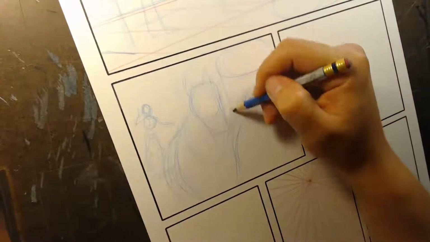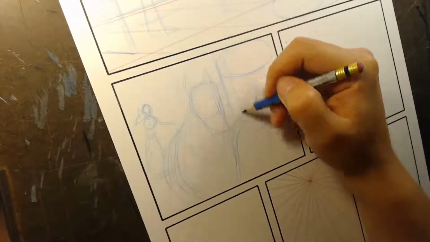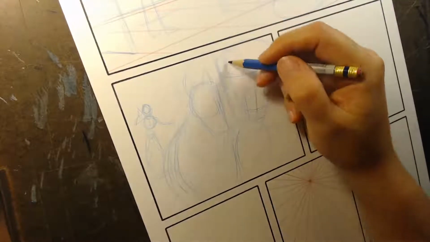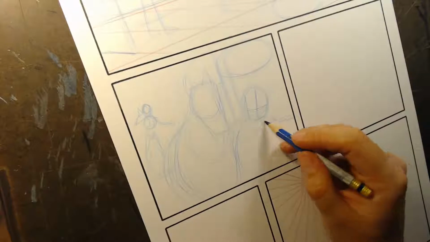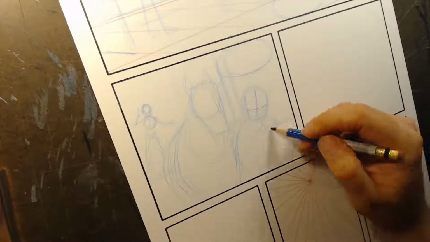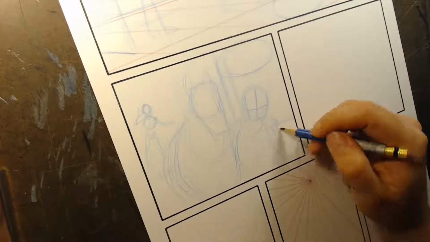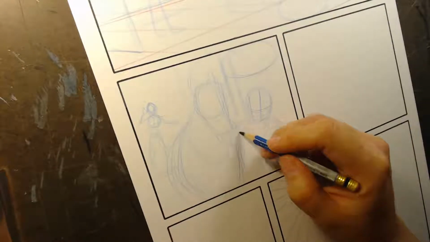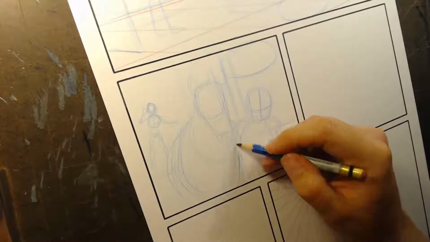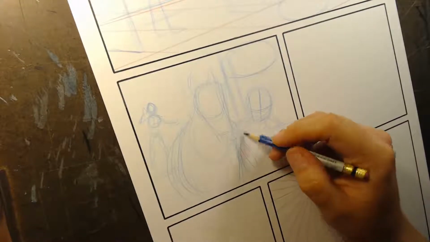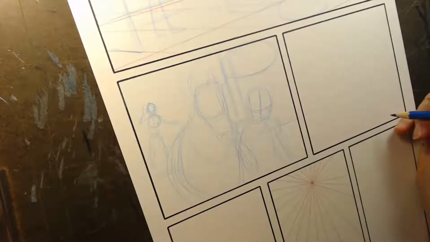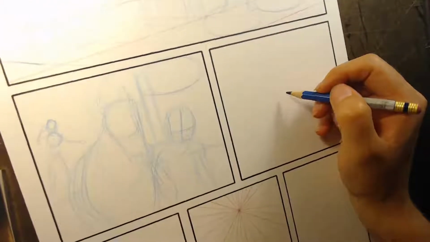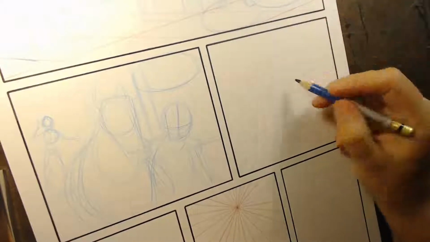That over a little bit. All right. That's more like what I'm looking for. There we go. Scoot this over so it's actually in frame. That might be helpful.